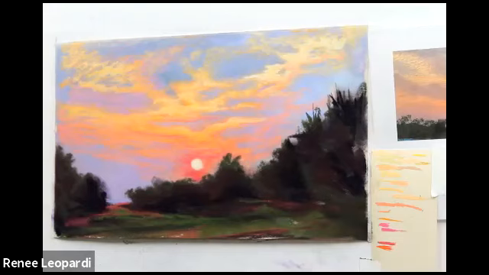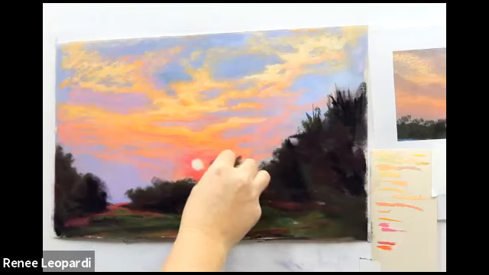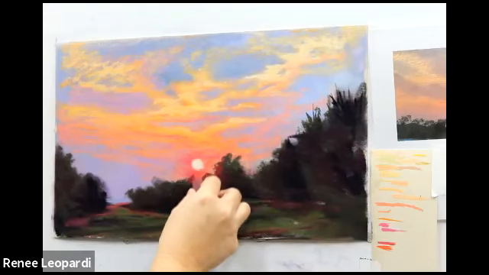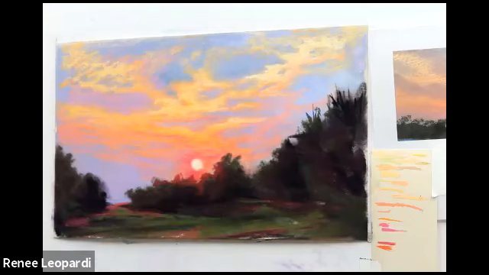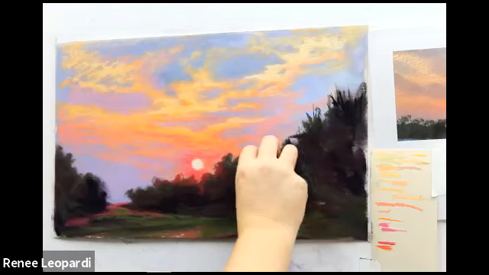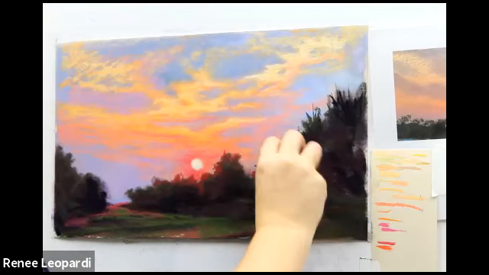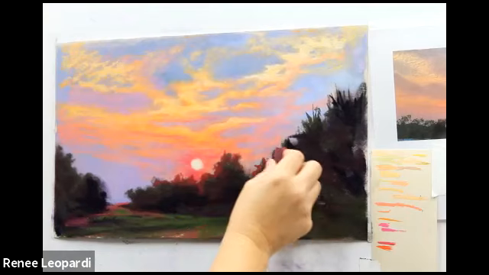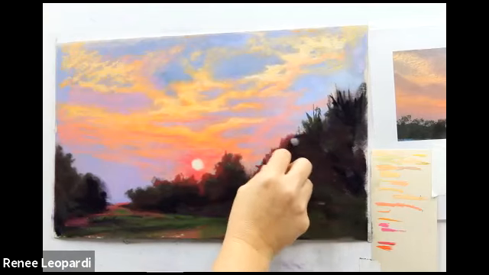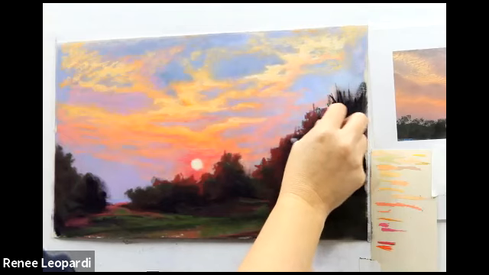Let's do scarlet. Deep kind of rosy reflection. So I'm certainly taking some liberties here.